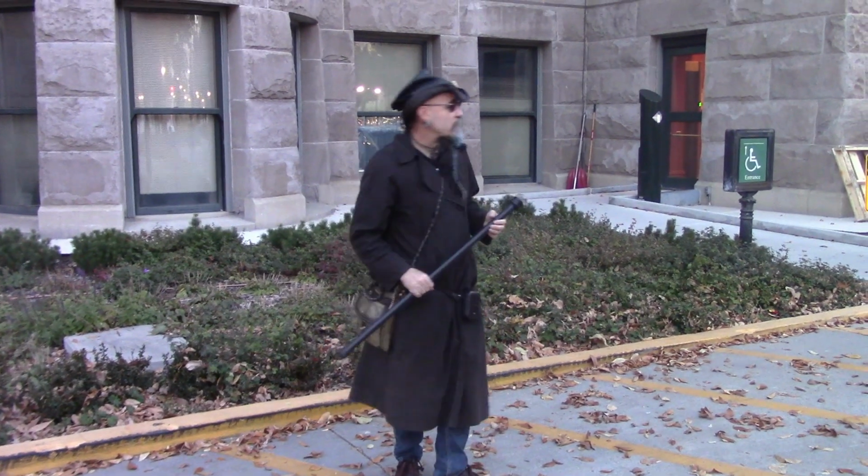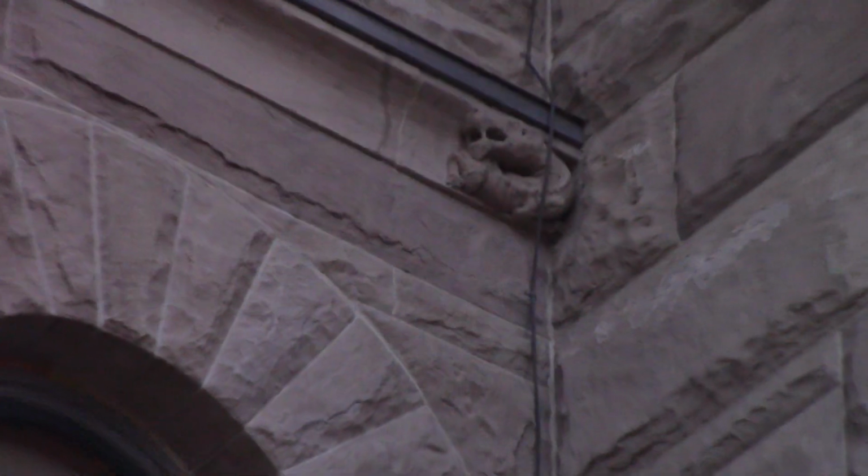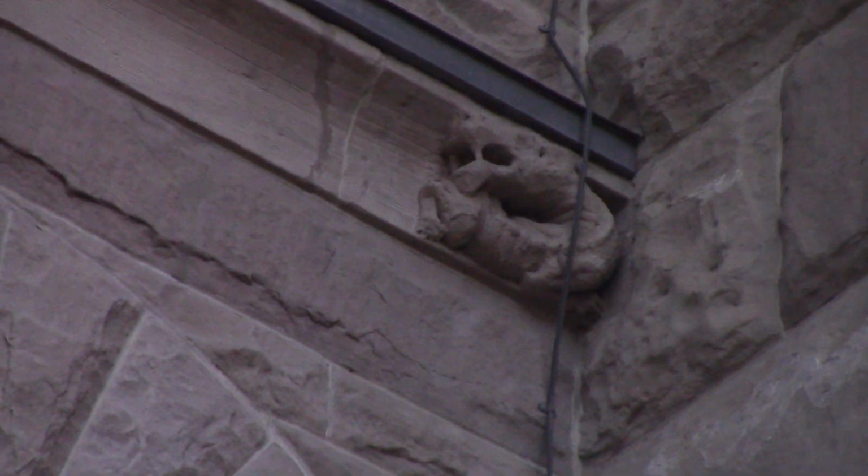Okay, now we have the one on this side, and I've been told it's an alligator. I can't see it very well myself, quite frankly. I think it's a bit more eroded than the ones on the other side, but I've been told by those with keener eyes than mine that it is an alligator.